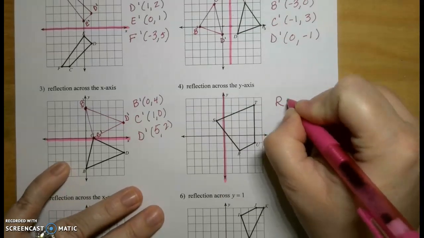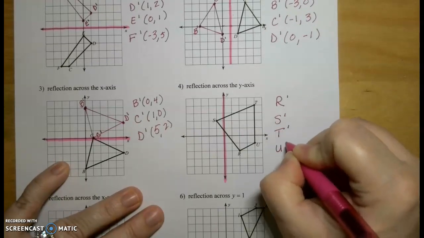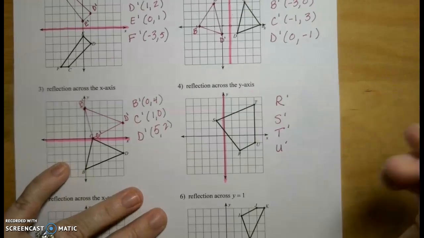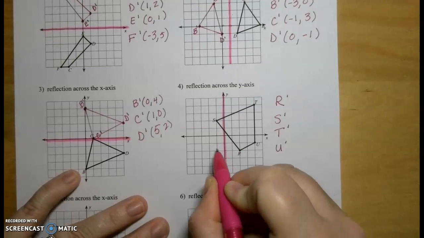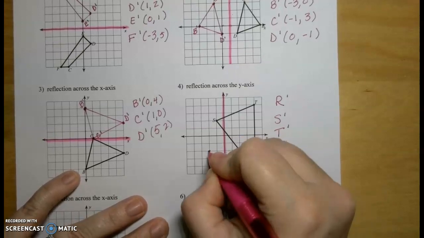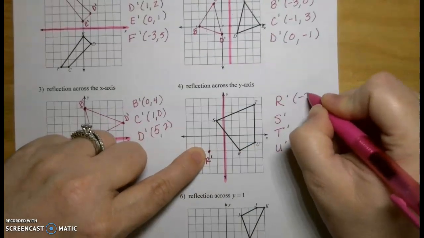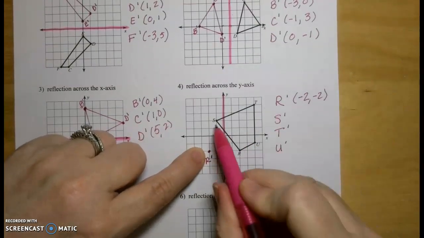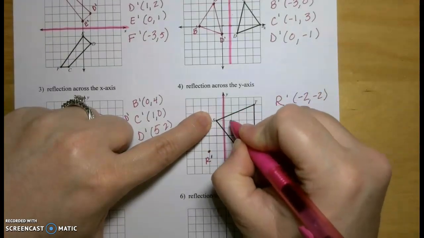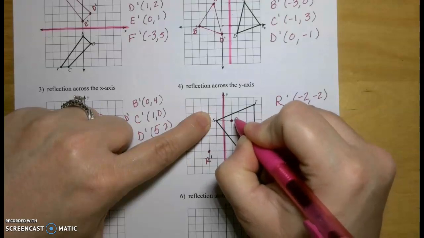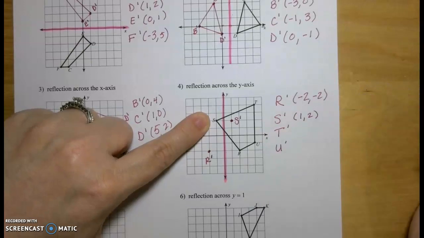RSTU, if I go in alphabetical order, RSTU, there's all my primes set up. So if I start with R prime, R is 2 units to the right, R prime will be 2 units to the left. And that is the point (-2, -2). S is the tricky one. S is 1 unit to the left, so the reflection is going to be 1 unit to the right. So S prime is the point (1, 2).